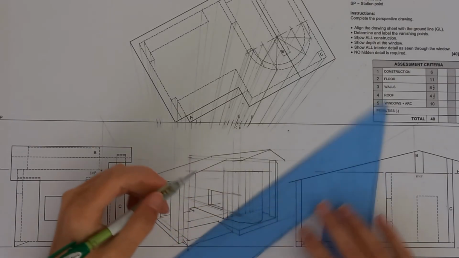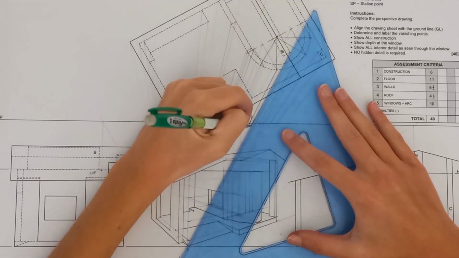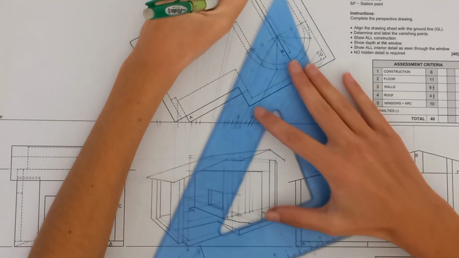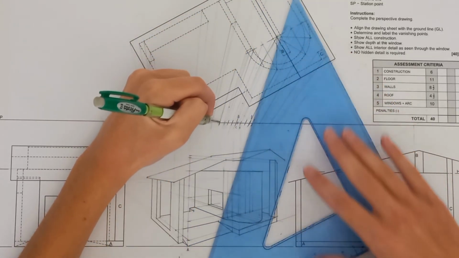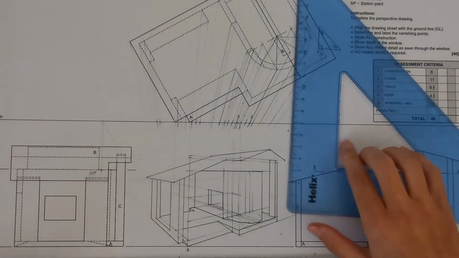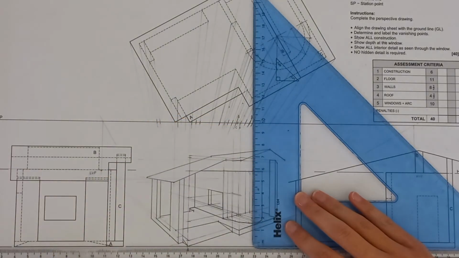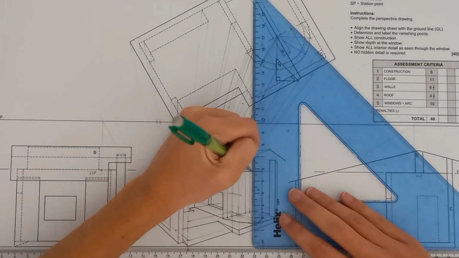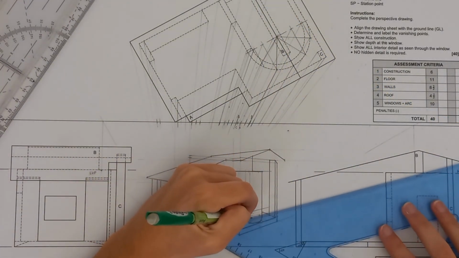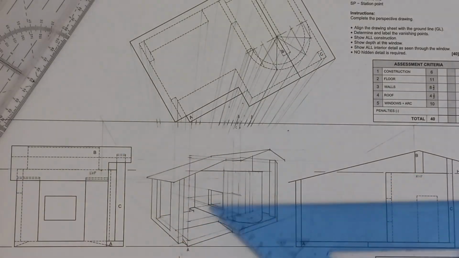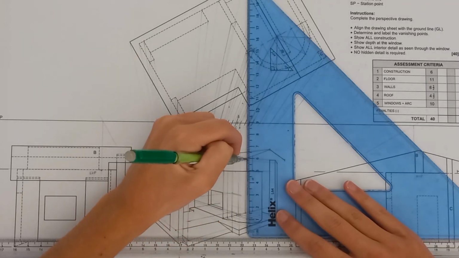Okay, and then you can bring one of the back points down, and you can bring the back point here down as well. Okay, from there we've obviously got where the back point is, so you can bring that one back point straight up like that. Then you're going to bring the back point from the RVP across in a light or construction line. So when it touches the other line, you're going to bring it up.